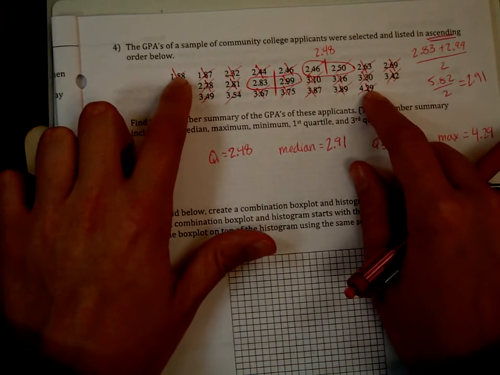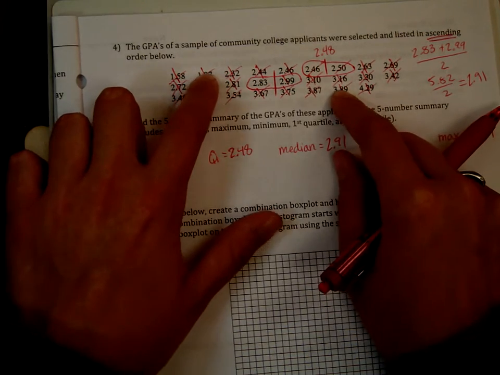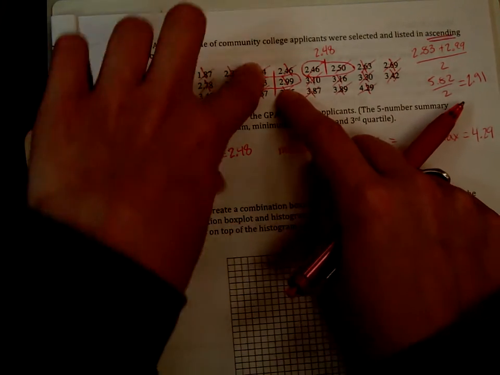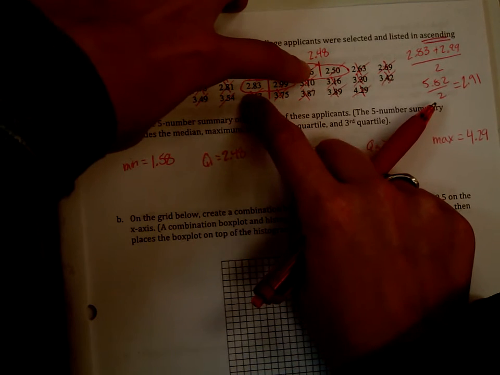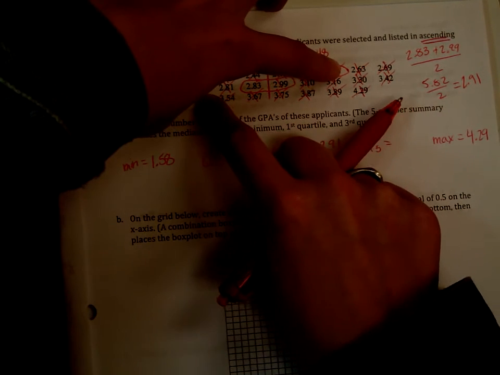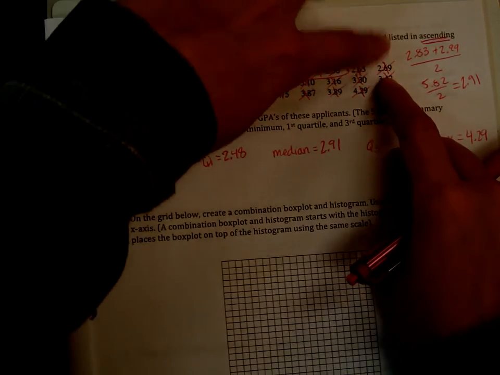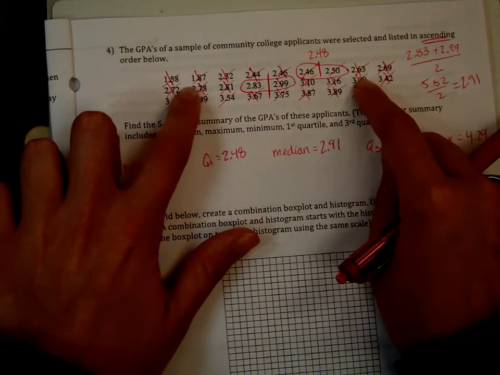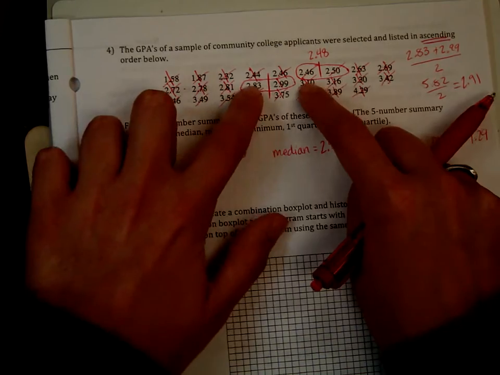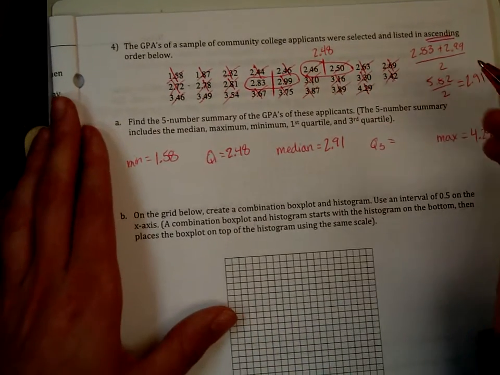Those two, those two, those two. That one and that one. This one and that one. This one and this one. That one and that one. That one and that one. Okay, my median's right. So let me try again.